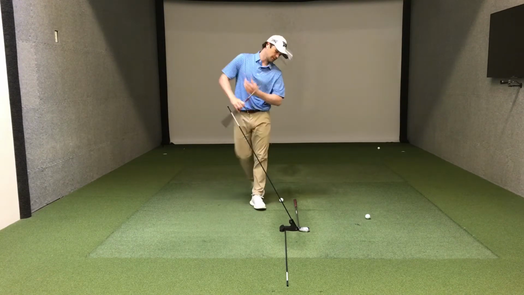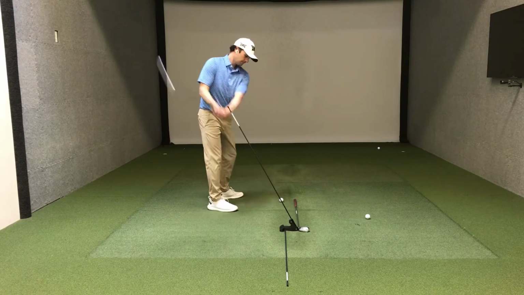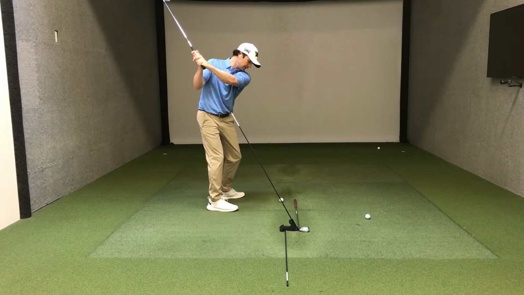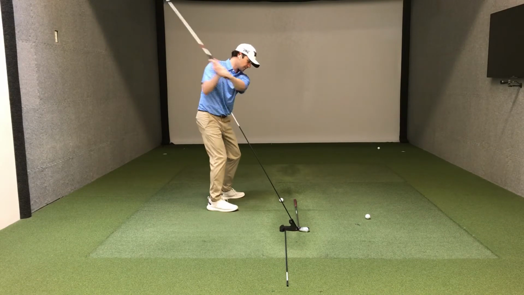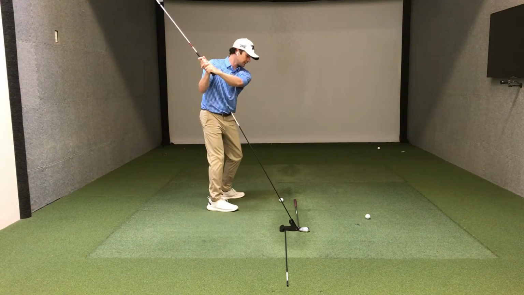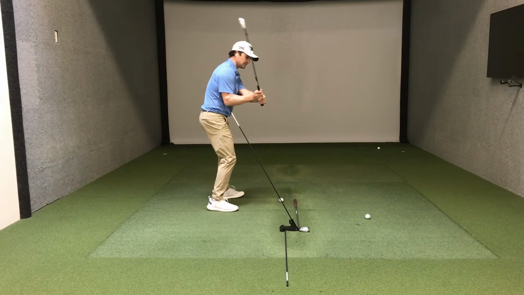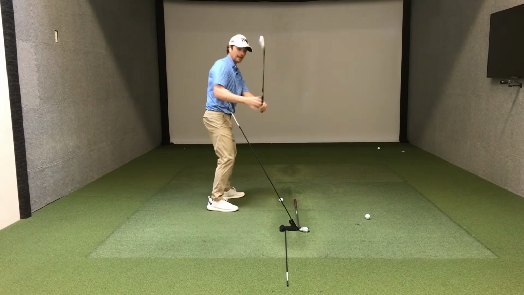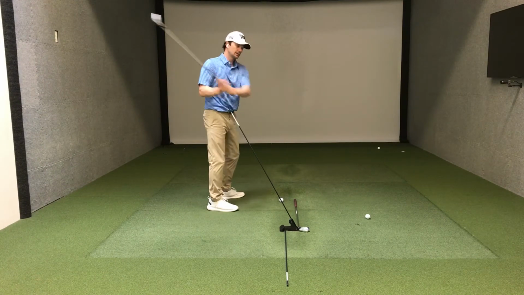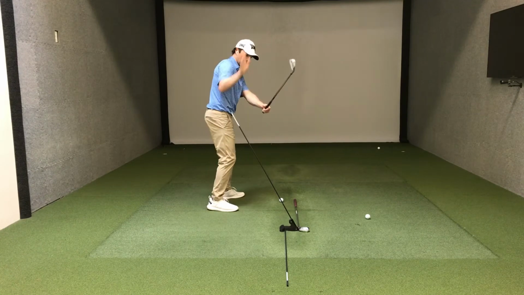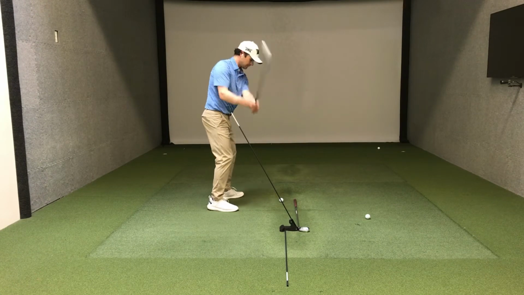So if I get to the top of the swing, and from here I don't create any separation, my shoulders rotate as fast as my hips rotate. My shoulders and hips rotate at the same time, same speed. You can see where my hands go. My hands are going to go out. I'm going to get everything out above the plane here, and then I'm coming down steep.